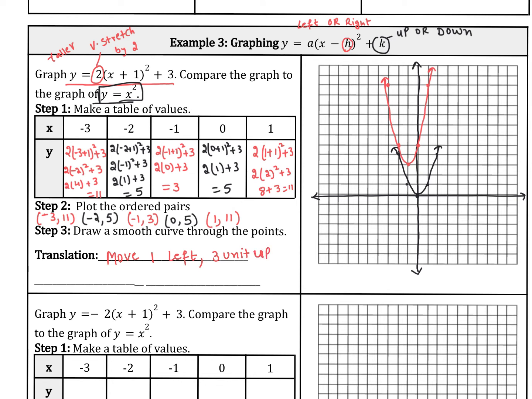The 2 in the front means vertical stretch, or a tall graph, from the regular graph. How can we get this graph without making a table?